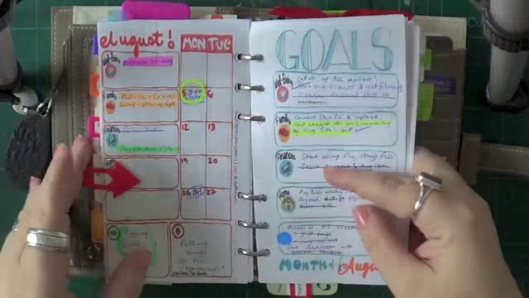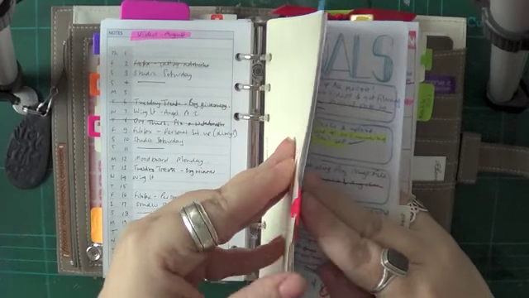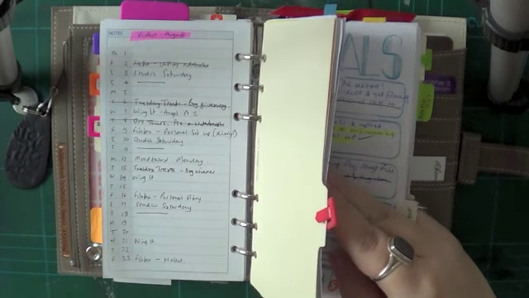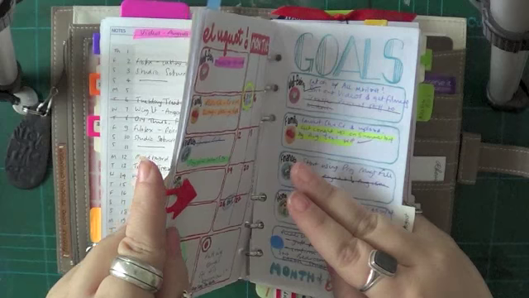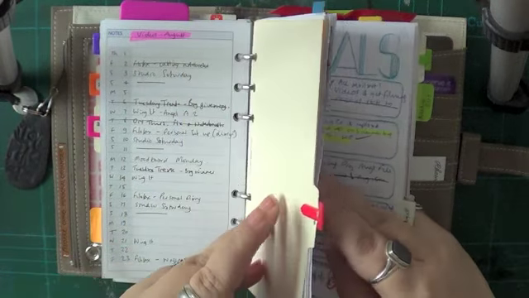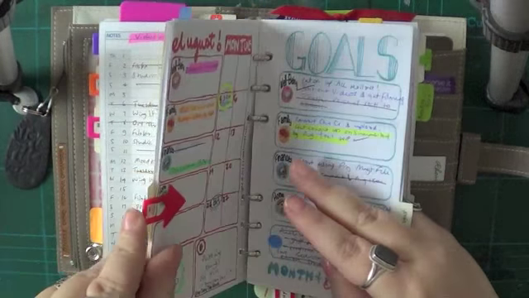So that is the previous bit of the year. I only keep 3 months before and after. I don't keep the whole year in because it's too chunky. So that's all the previous months just chucked in there together.